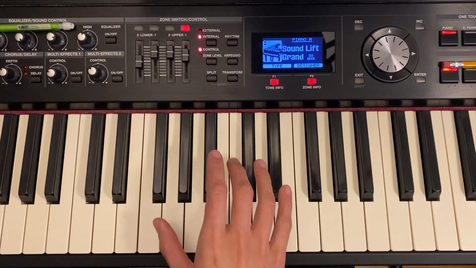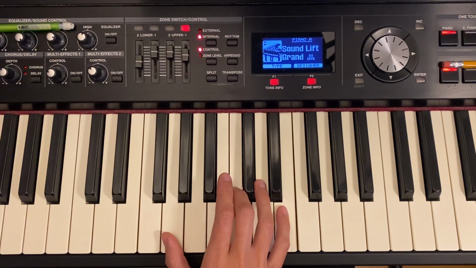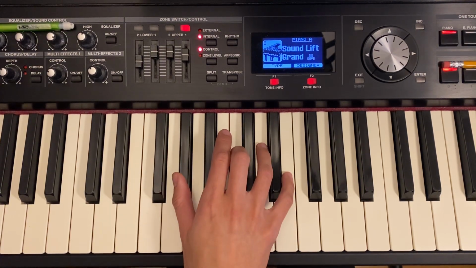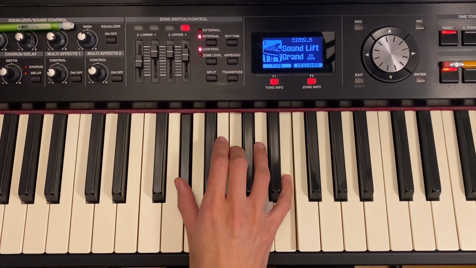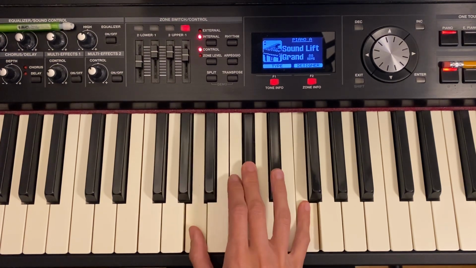The last one is we want to go to augmented, so reverting back to major, raising the fifth, which is now on the bottom, and these are second inversion augmented triads. Starting with C, and we're just going to move up half steps.